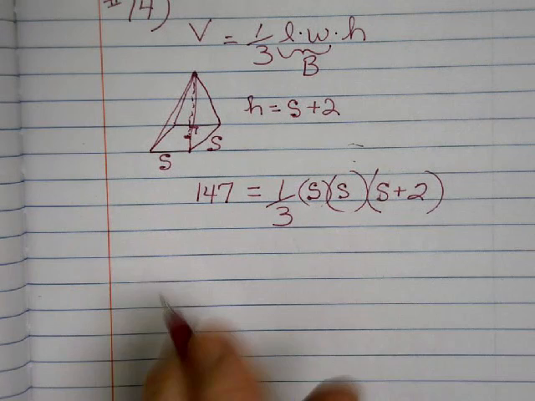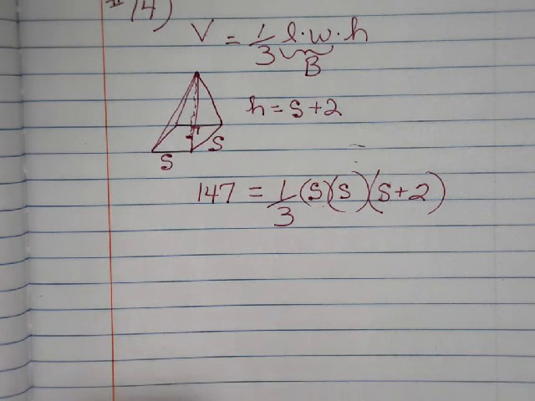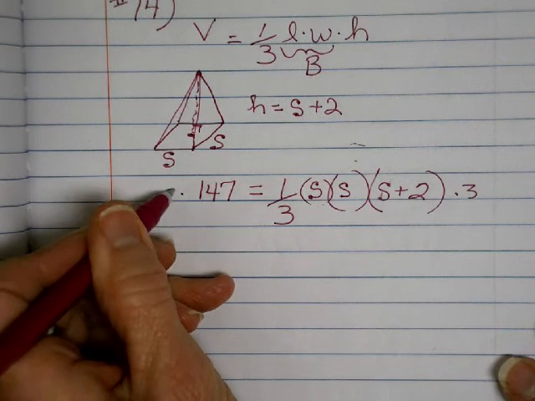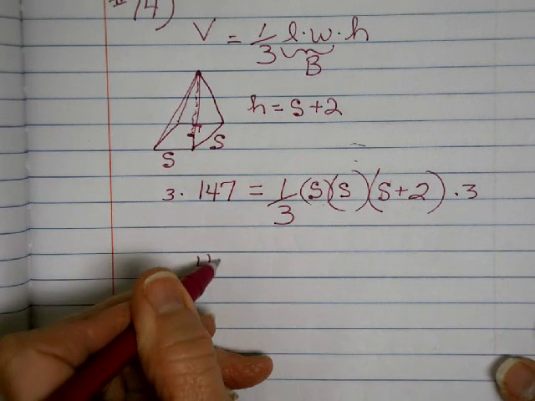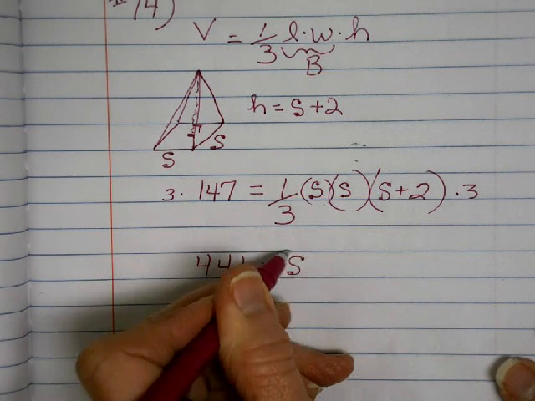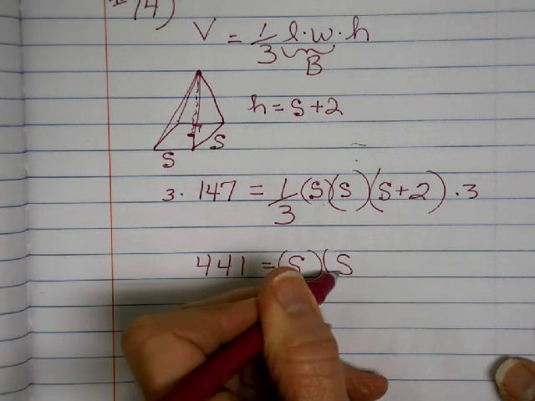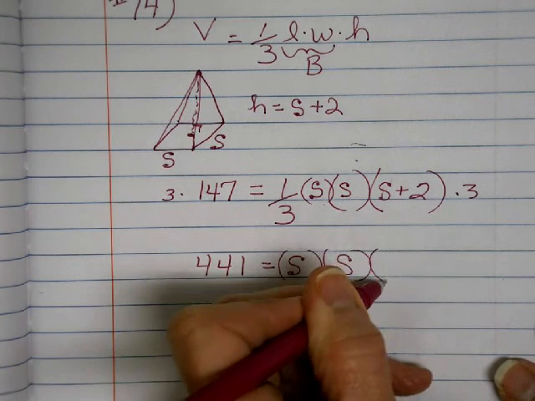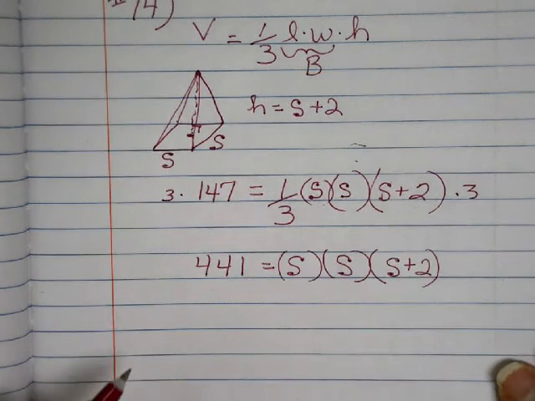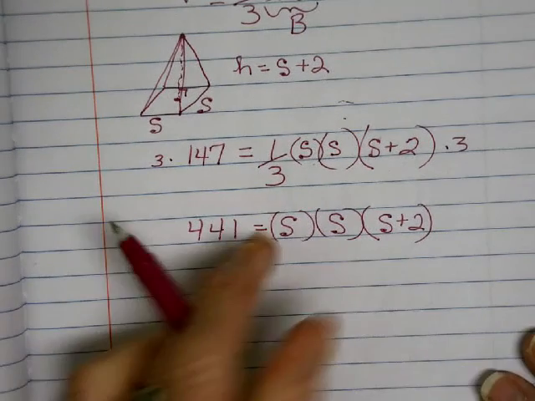So we're going to have to come up with a number. When we multiply it together and divide by 3, we get 147. I'm going to make it a little easier on our guessing and checking. I'm going to go ahead and take it times 3, so it's 441. So it's S times S times S plus 2.